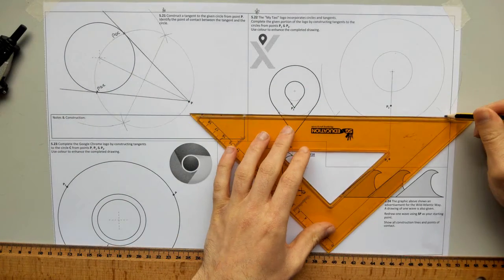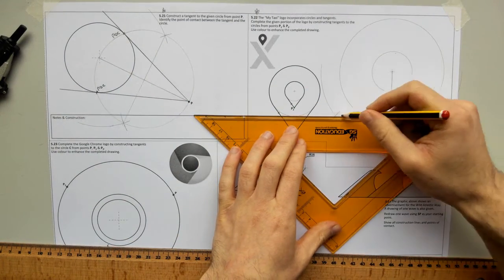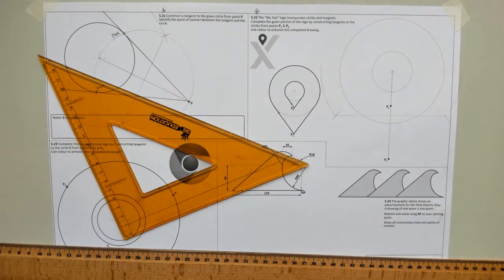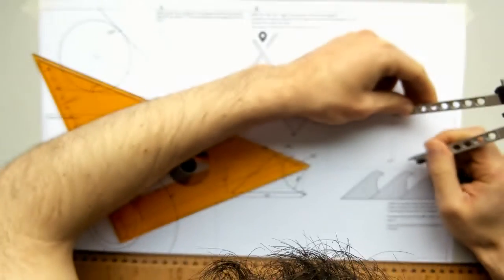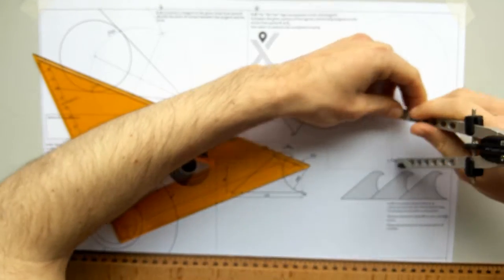And they'll connect at that point there. Same idea again as last time. Take that distance on your compass, the halfway point, and swing an arc.